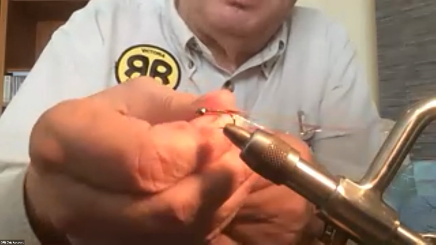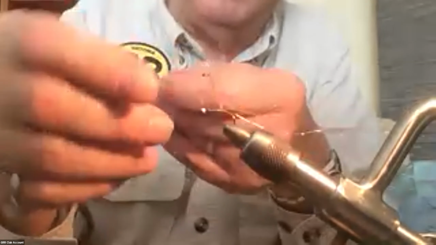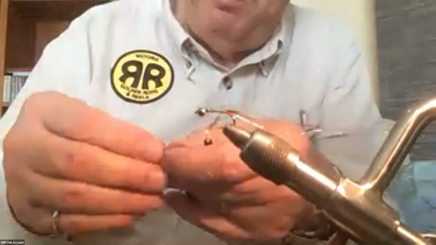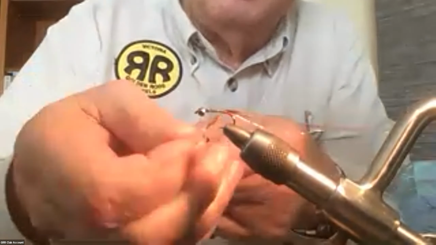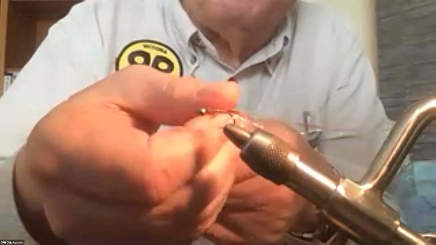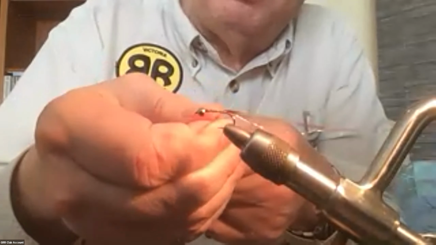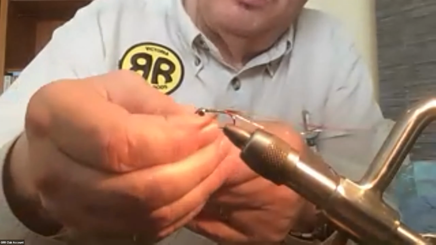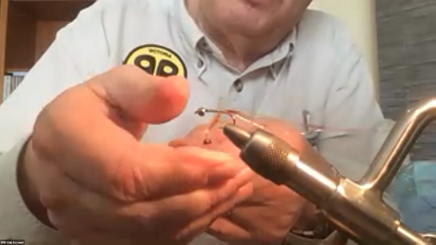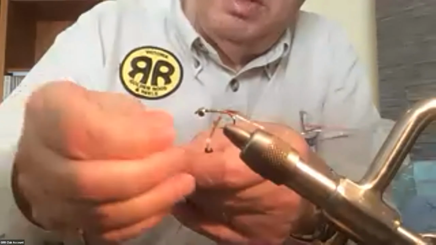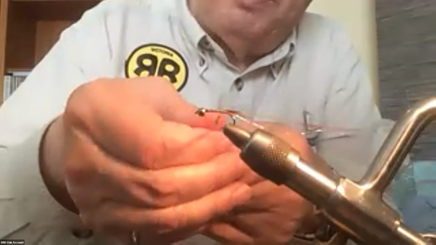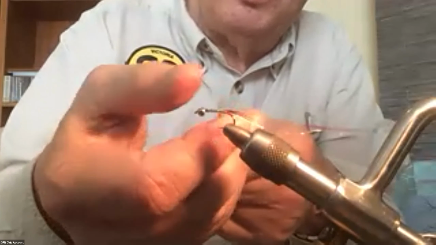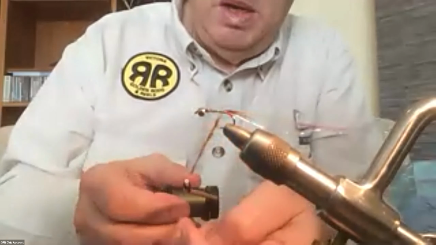And I'm going to keep putting little bits on so that I get a nice even dubbing rope. Where it looks a little narrow, I'm going to put a little extra on, and where it's a little fat, I'm going to try and stretch it out. So I take my time doing this, and then it makes it a lot easier to put the wraps on in the right place.